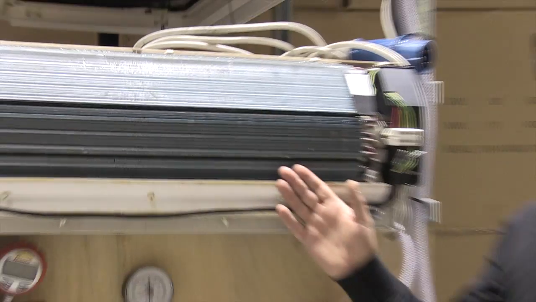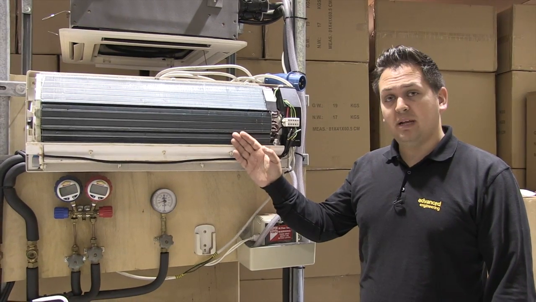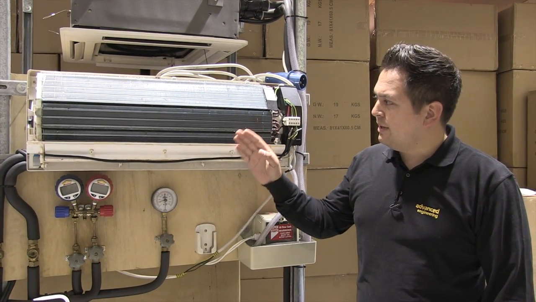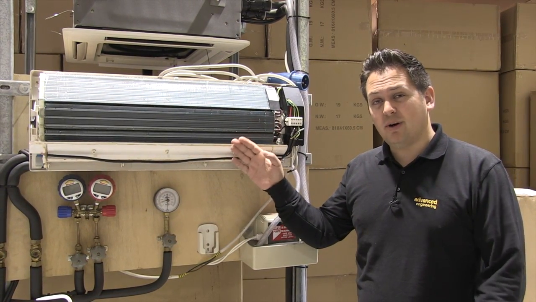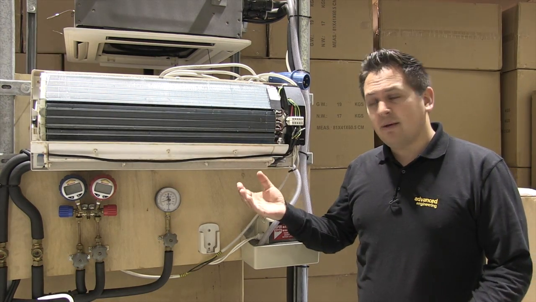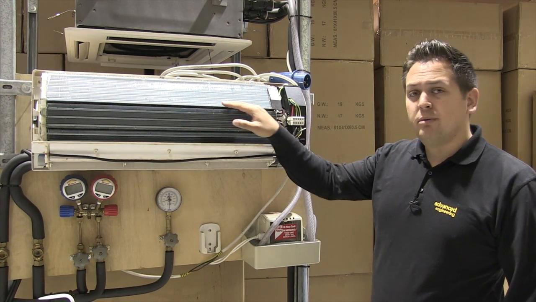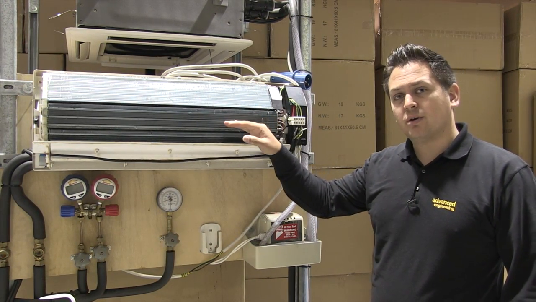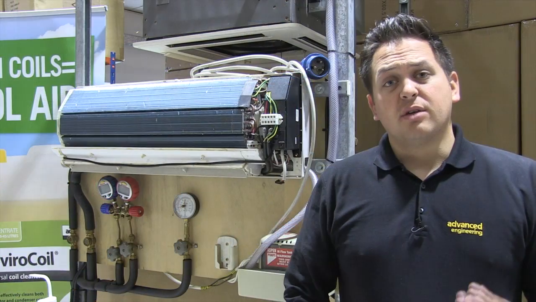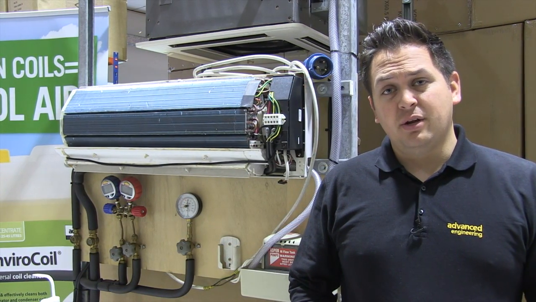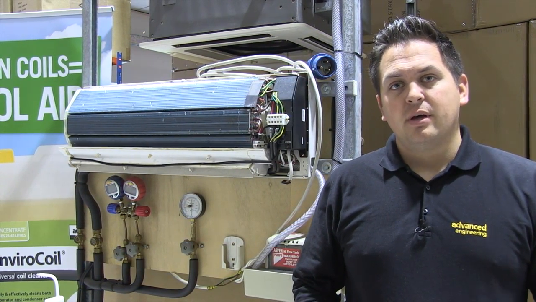As you can see here, I've taken off the cover to this air conditioning split unit. This evaporator coil is quite dirty, hasn't been cleaned in quite some time, and as a result of that there will be microbial growth and microbes on the coil and inside the coil too. The root cause of smelly air conditioning units is bacteria growth.